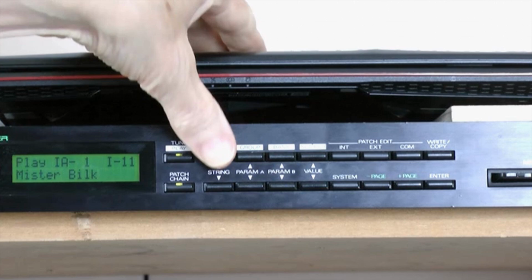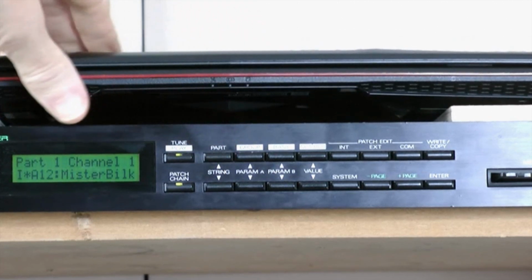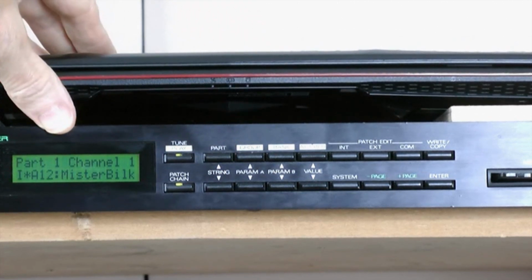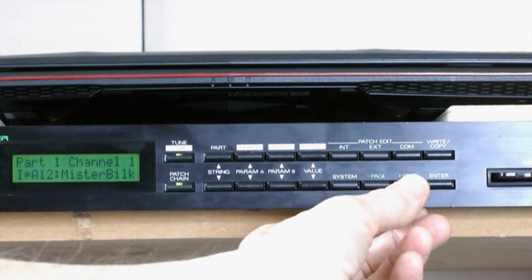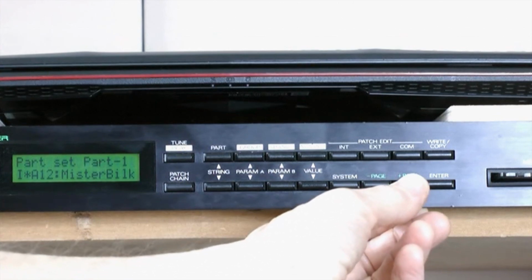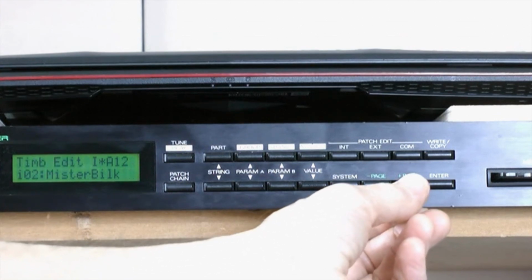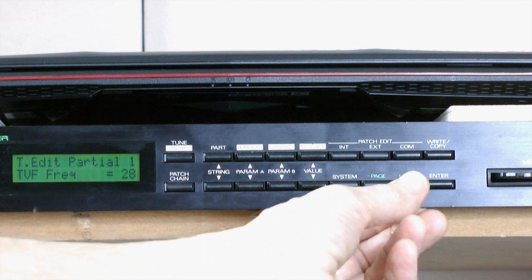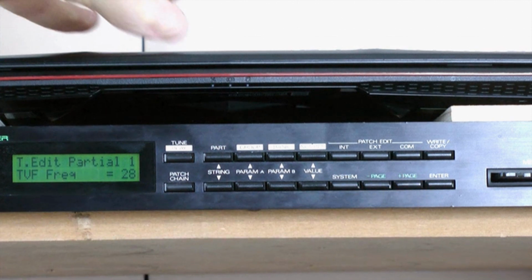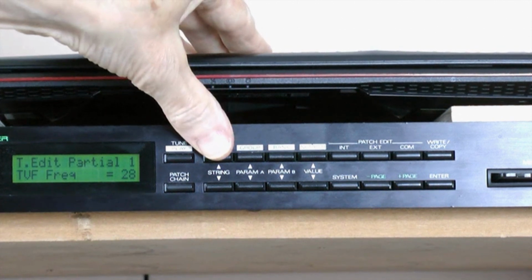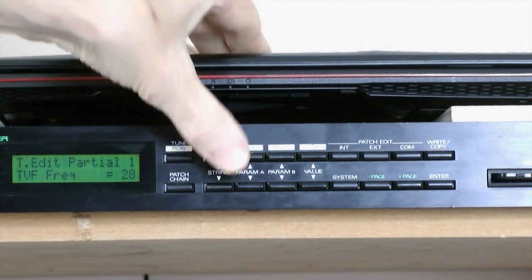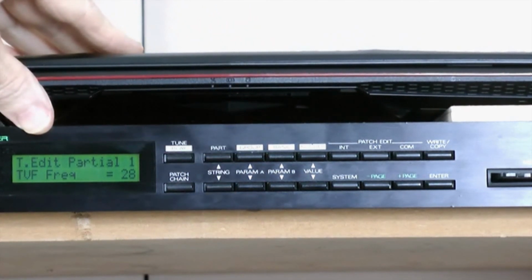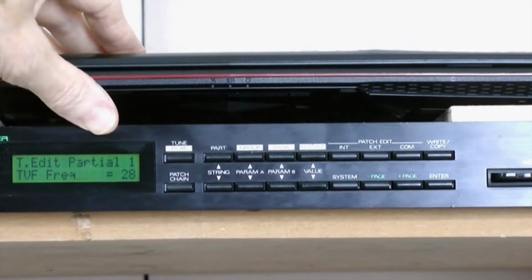Then press the part button once and select the part you wish to continue with. Press the page up button until you find where you wish to be with the parameters. And then from there, use the part and string buttons to scroll up or down through the partials until you find the parameter you are going to edit.